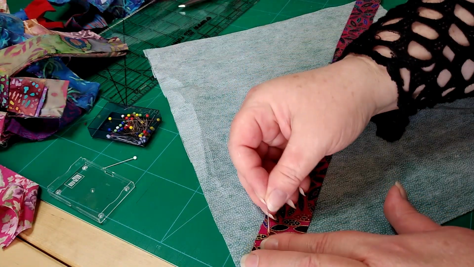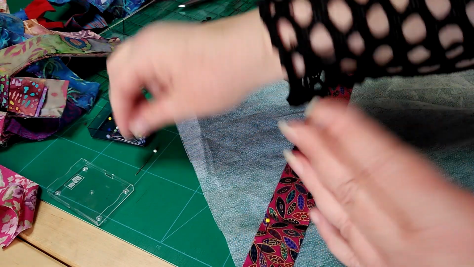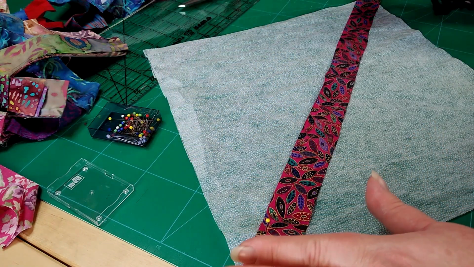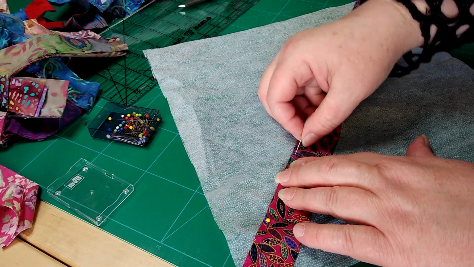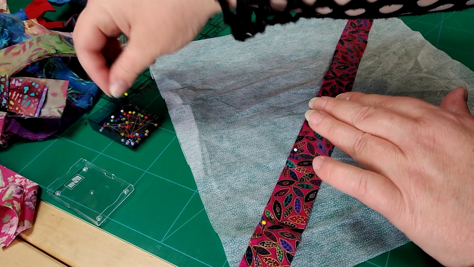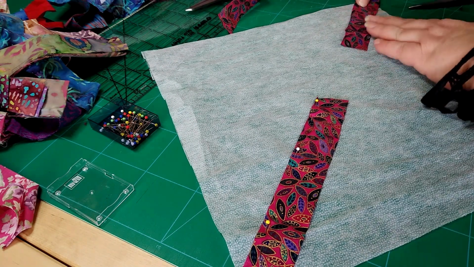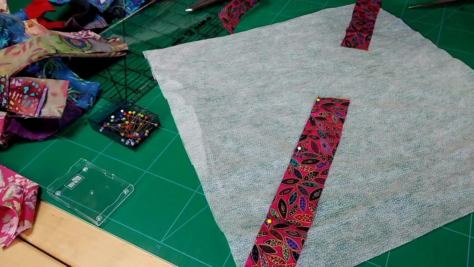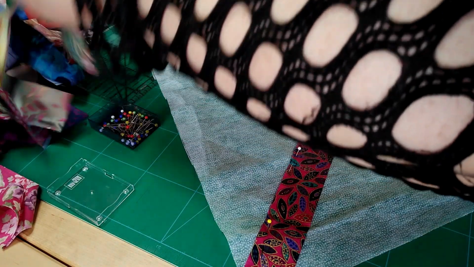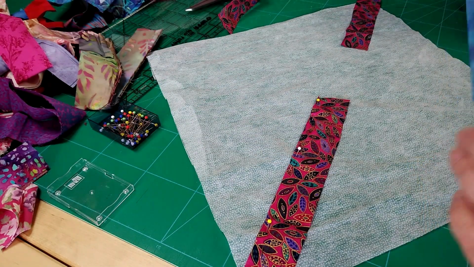So I also thought about maybe doing light and dark squares. Would that work? Anyway, I think the best thing is to just get some fabric down next to each other and see what happens. I should have probably put a guideline on here, but it's supposed to be wibbly wobbly anyway. I'm literally just taking things out of the pile.